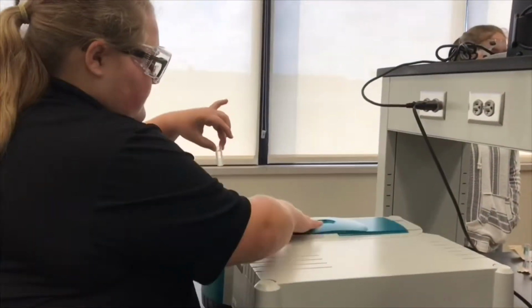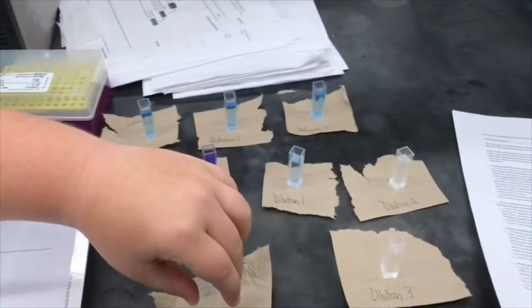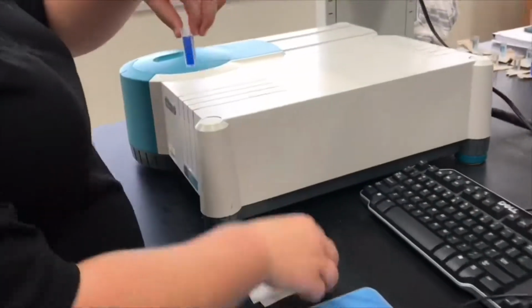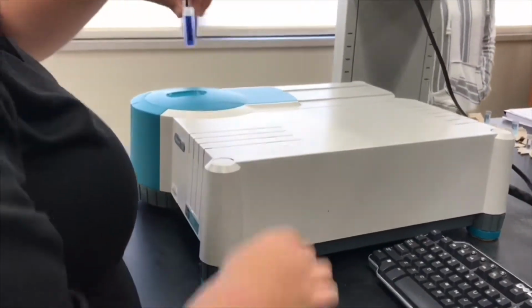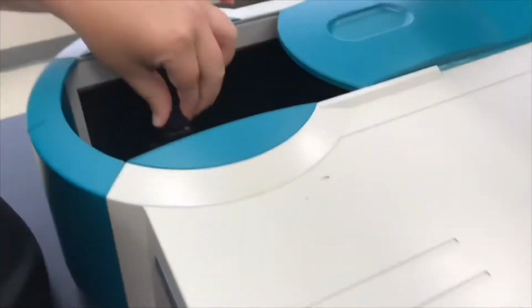We remove the blank and place in the cuvette of stock solution. We read this across all wavelengths to find the one in which the majority of atoms of this specific solution will absorb energy from photons the most, or the lambda max.